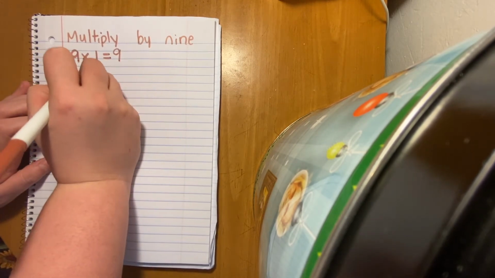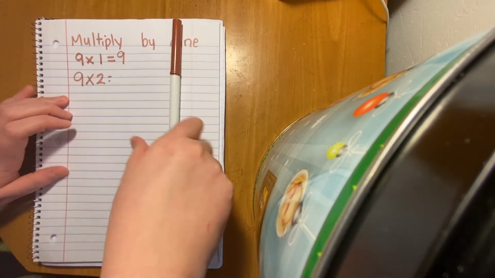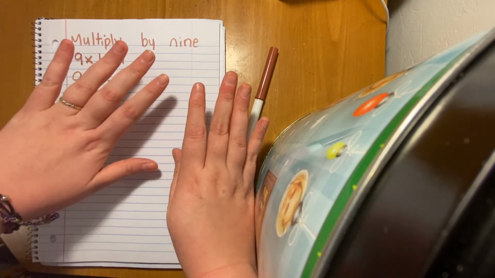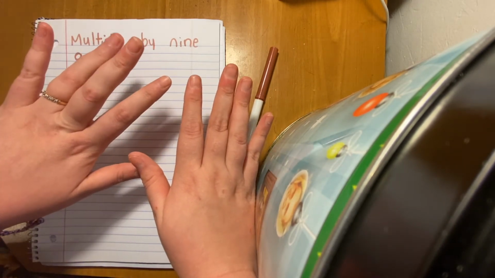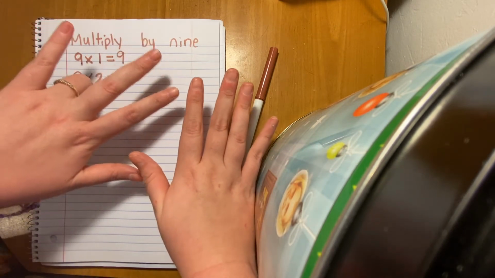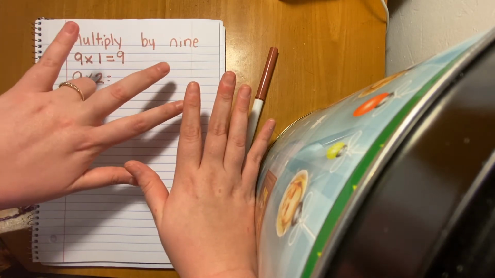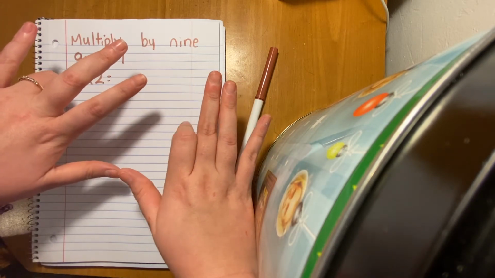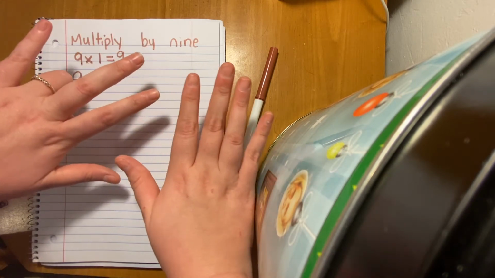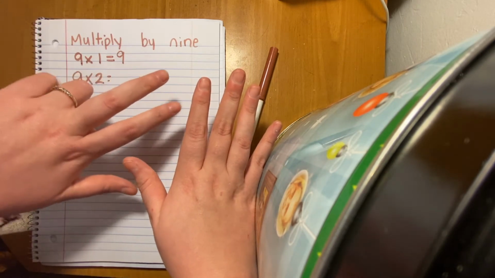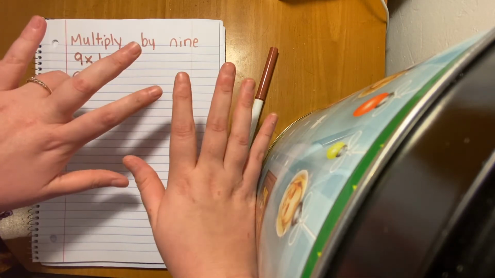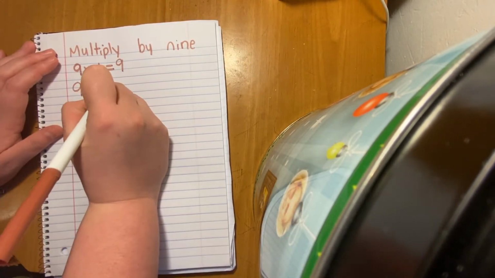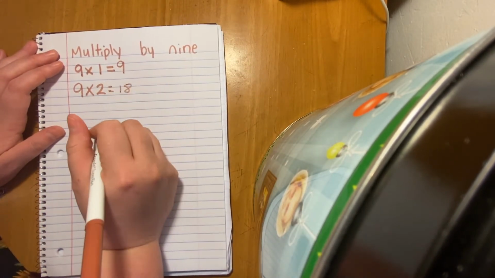Let's do 9 by 2. Okay, so for 9 by 2, we're going to do the same thing. Let me put my pen there. So we're going to go 1, 2. So we're going to put our second finger down. Then we're going to have 1 in our tens place. And then we're going to have 1, 2, 3, 4, 5, 6, 7, 8 in our ones place. So 1 in our tens place and 8 in our ones place equals 18. So we know that 9 multiplied by 2 equals 18.